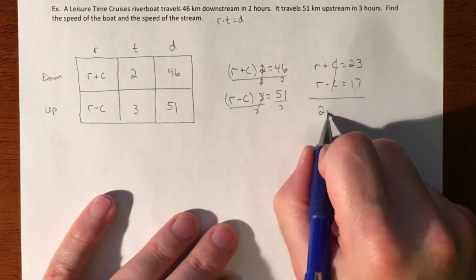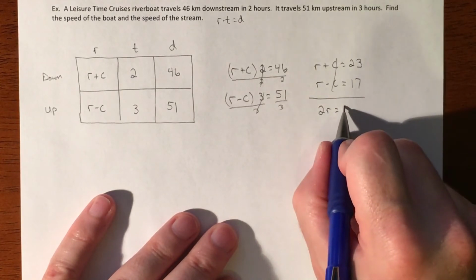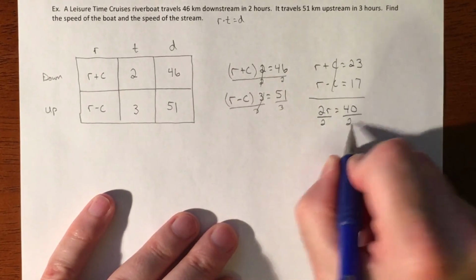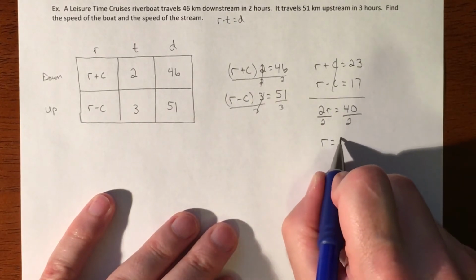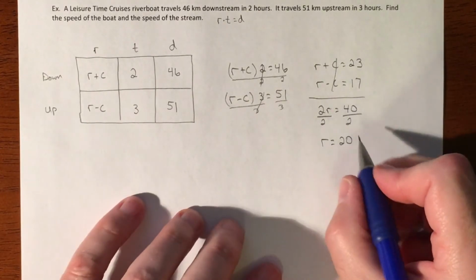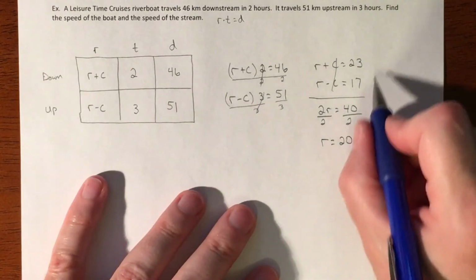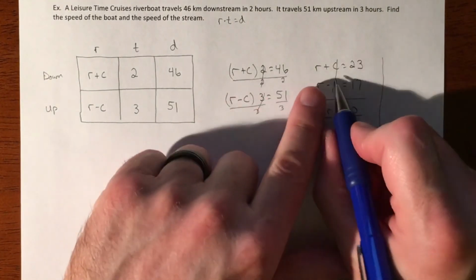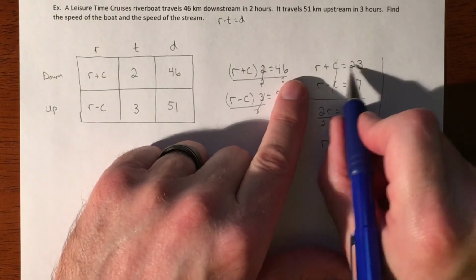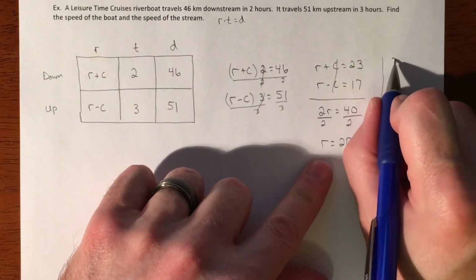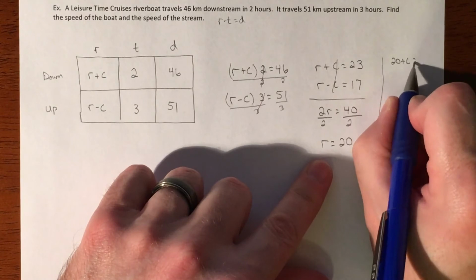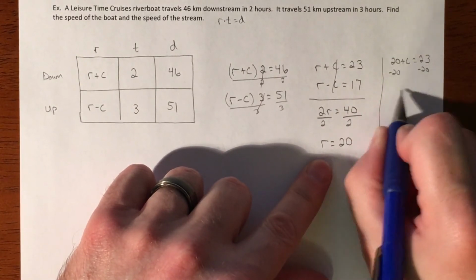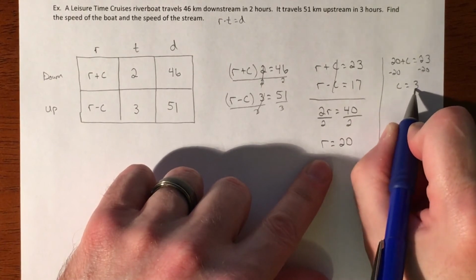So I just combine that. That gets me 2R equaling 40. Divide by 2, divide by 2. The rate of the boat was 20 kilometers per hour. And then let's figure out what the current is. So up here, we have the rate of the boat plus the current made 23. So we could just do 20 plus C equals 23. Subtract your 20. So your current was 3.